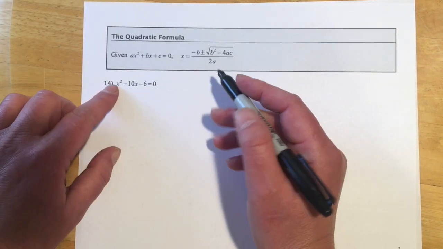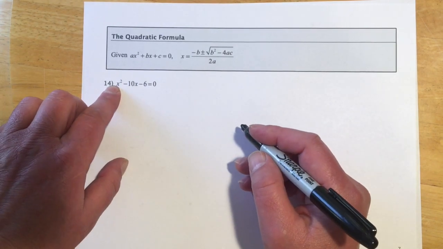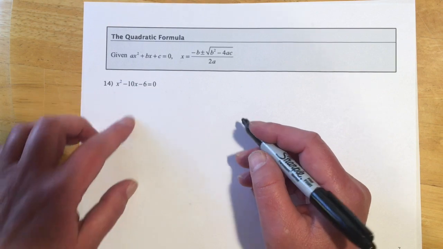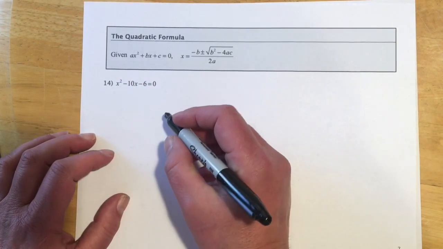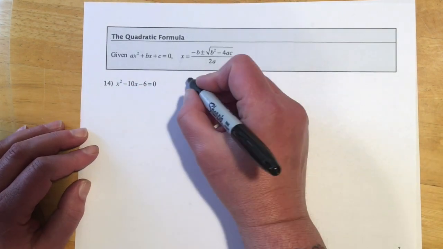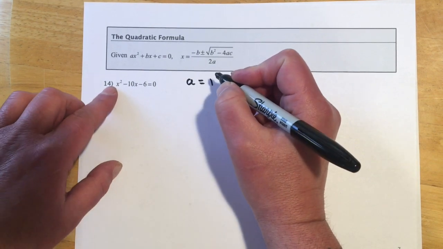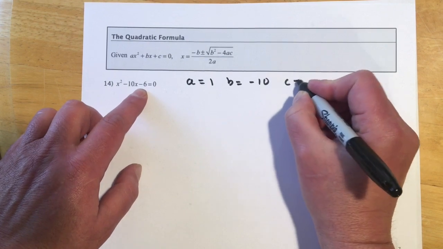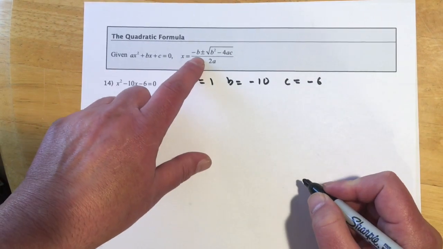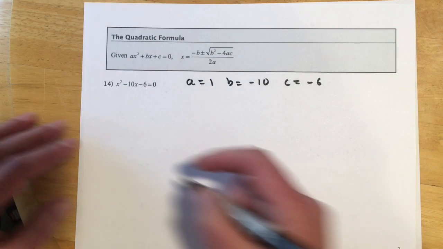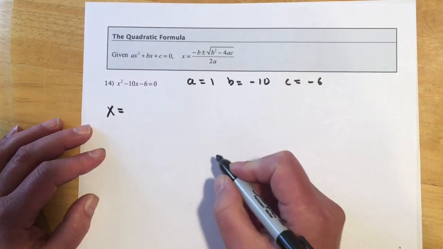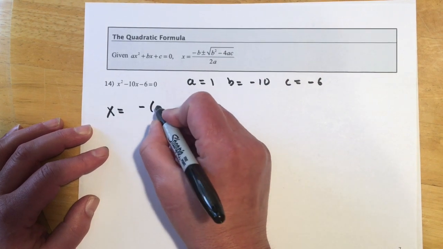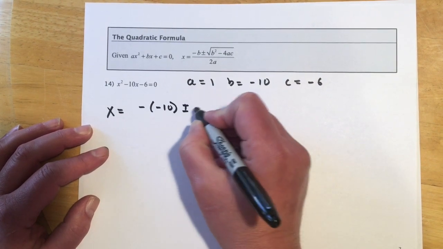In this, the a is the coefficient for the x squared term, b is for the x term, c is for the constant on the end, and basically we just grab these three numbers. So in this case, a equals 1 because it's 1x squared, b equals negative 10, and c equals negative 6. And we plunk them in the formula and then clean it up, and that's pretty much what there is to the quadratic. Sometimes simplifying can be a little bit of a bummer, but in general the idea of it is fairly friendly.